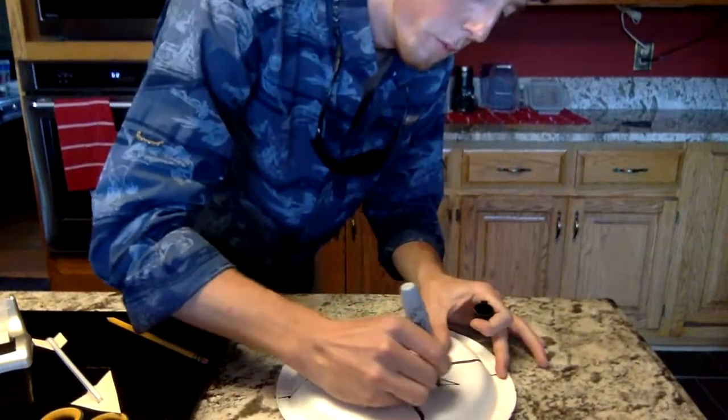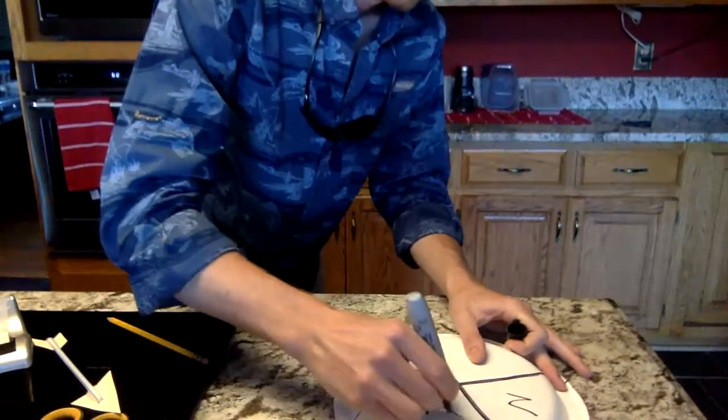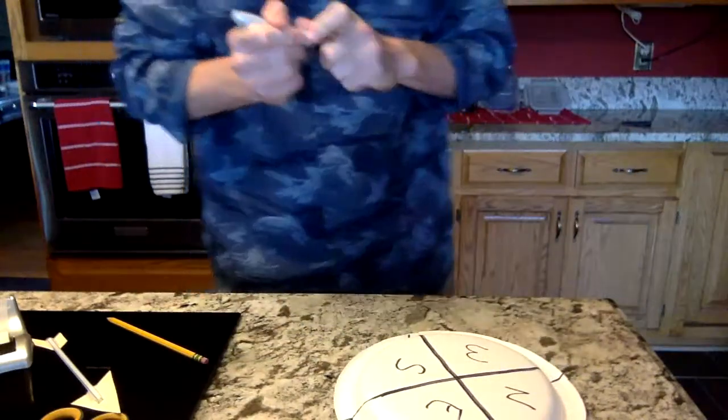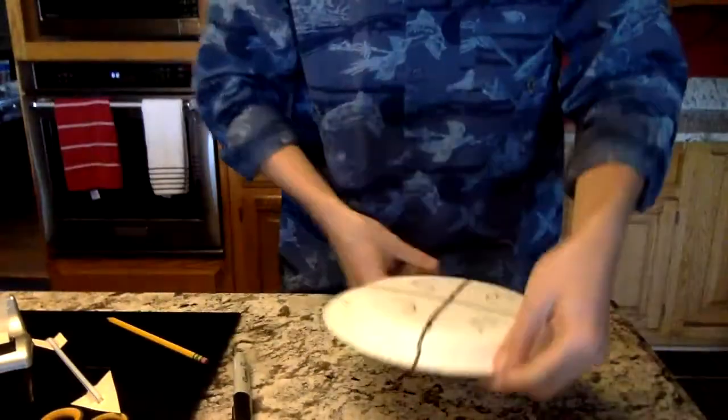One will be north, south, east, and west. You will also need a compass, or if your phone or tablet or anything has a compass, you can use that.